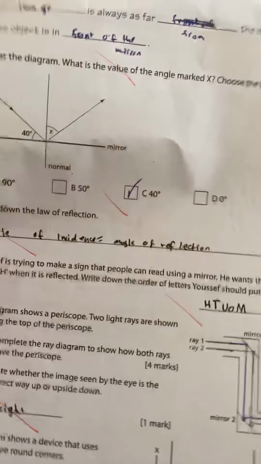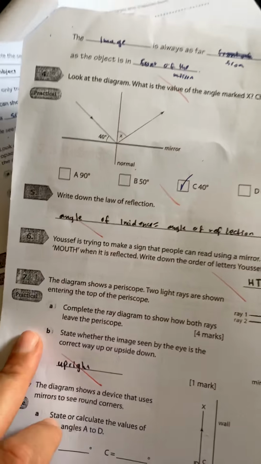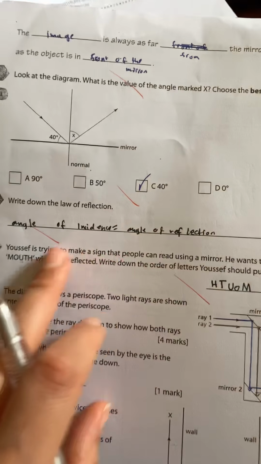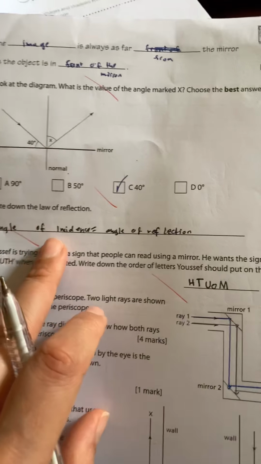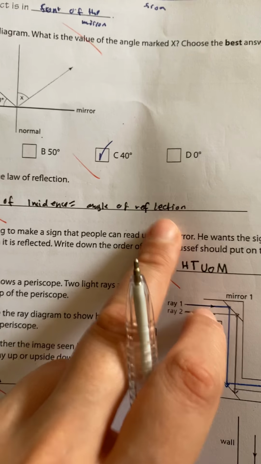Now here, we still only have question 5, 6, 7. Write down the law of reflection. The angle of incidence is always equal to the angle of reflection.